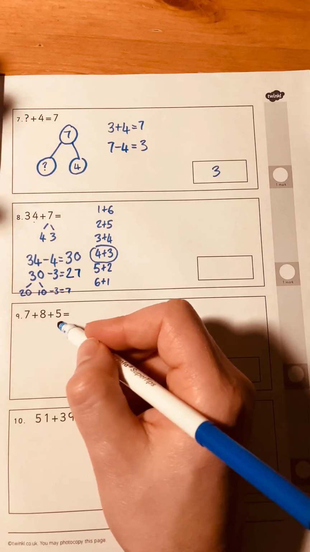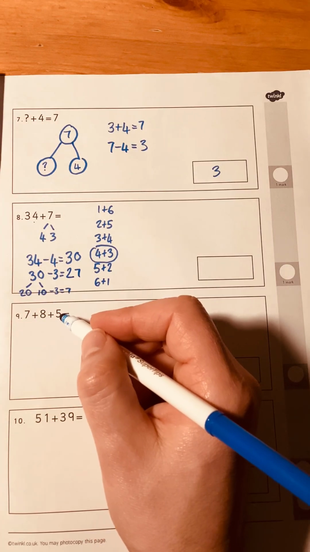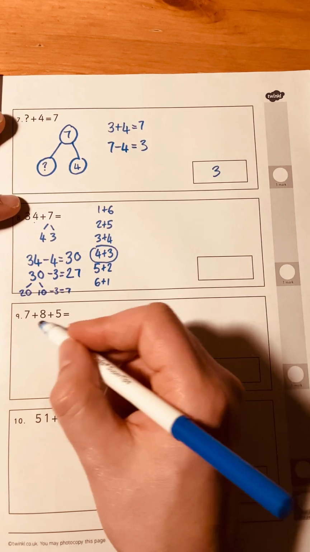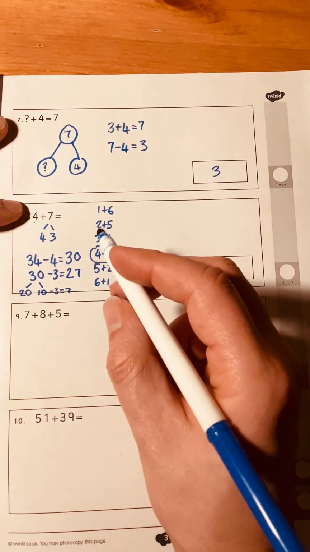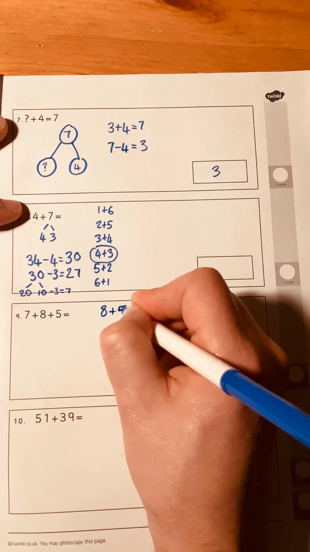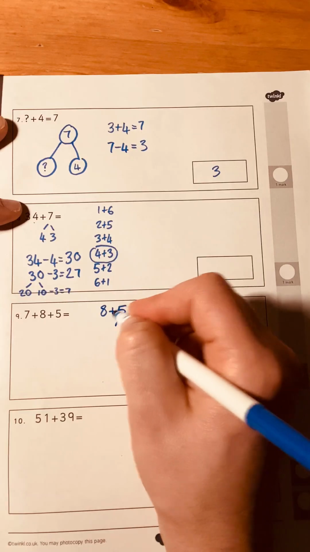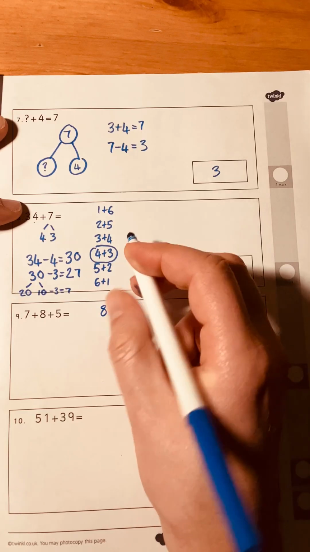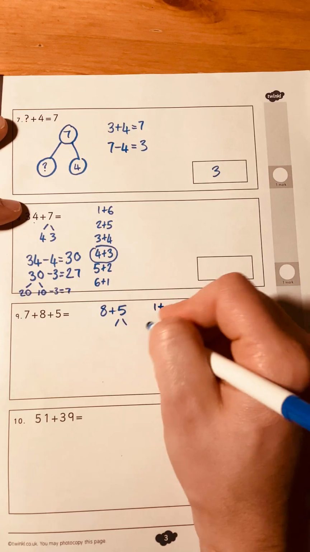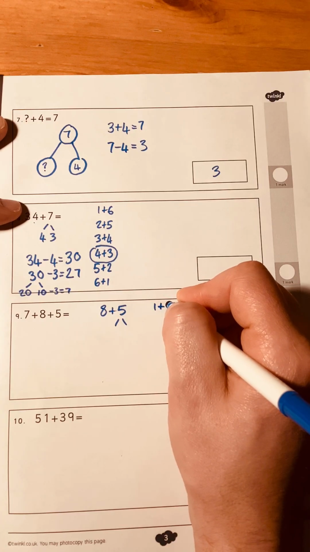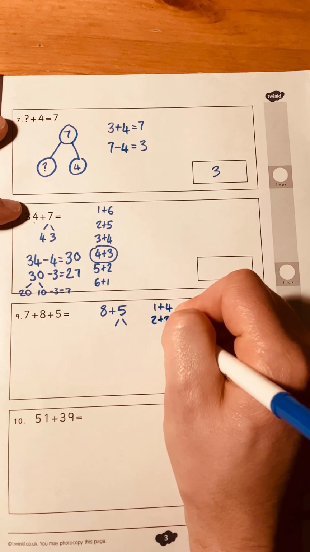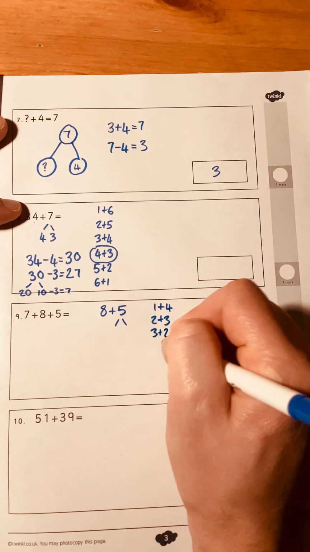Okay, here we're adding 3 numbers. And I can see there aren't really any number pairs, so I'm just going to pick 2 to add together. Let's take the 8 and the 5. I can see it's going to go over 10, so I'm going to split the 5. There are lots of combinations of pairs of numbers that I could have. I could have 1 and 4, 2 and 3, 3 and 2, 4 and 1.